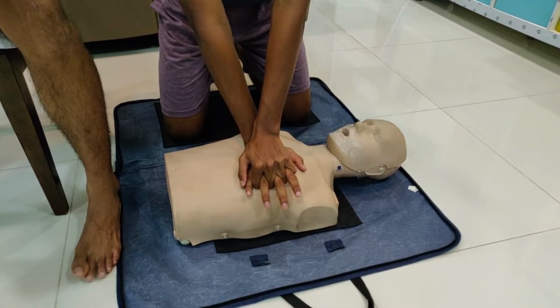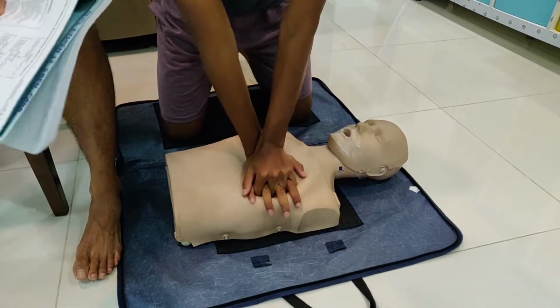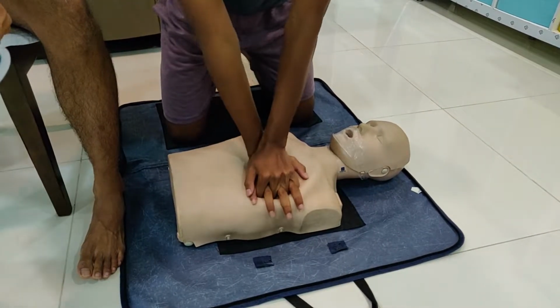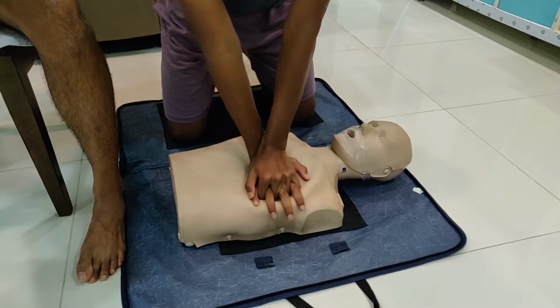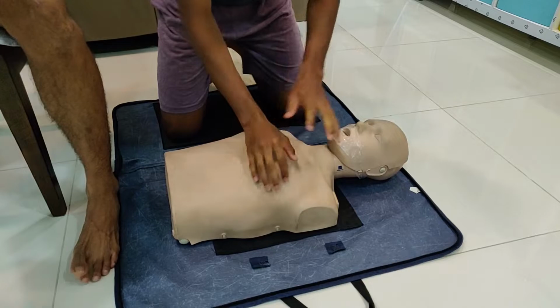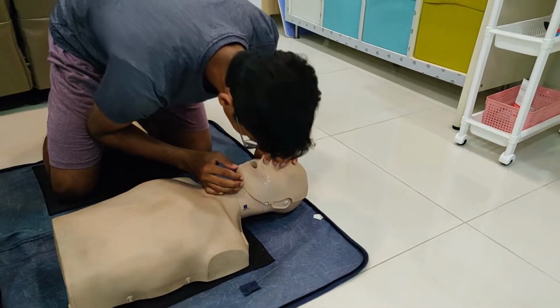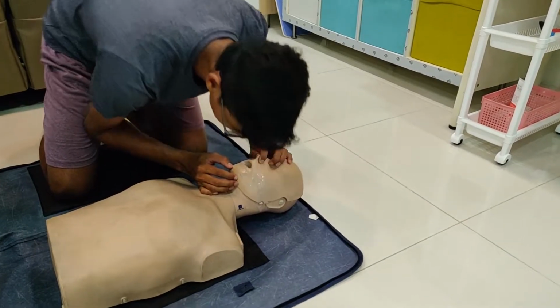Now, continue CPR. 2, 3, 4, 5, 6, 7, 8. This will go on for 5 cycles, and after 5 cycles, we check for signs of life. 3, 4, 5, 6, 7, 8, 9, 10. Remember to state the counting when you're doing CPR, as the judge requires you to state your counting, and so that you remember at what compression you are at.